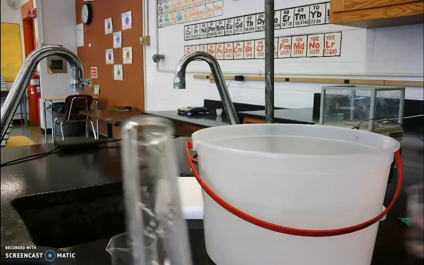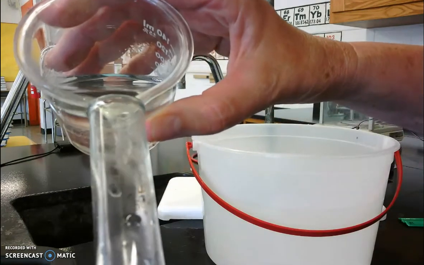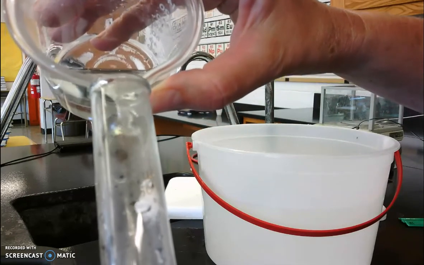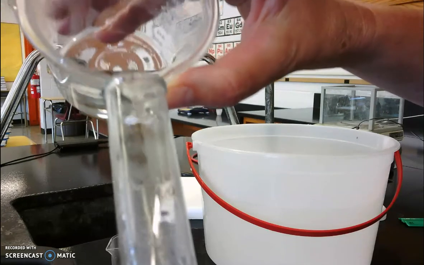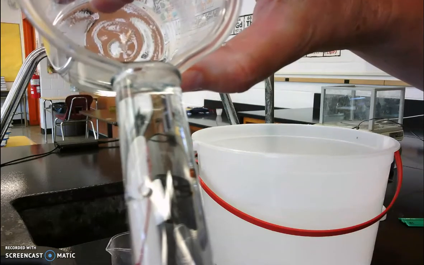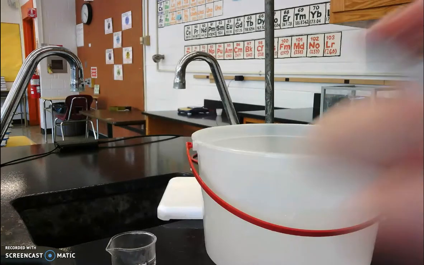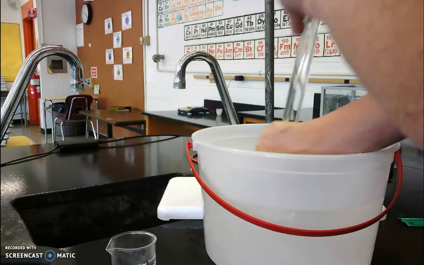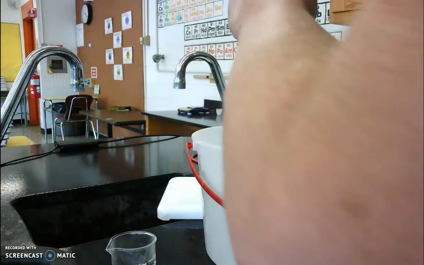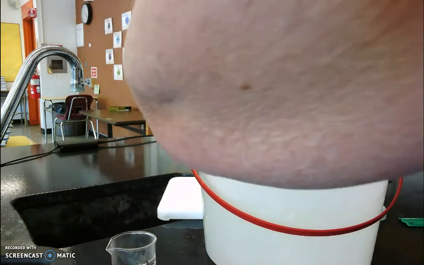Next, I'm going to add some water to my eudiometer, and I'm going to add water until I fill it all the way to the top and actually to overflowing, because I'm going to take this eudiometer and invert it, or flip it upside down, and I don't want to have any air bubbles in my eudiometer when I do that. So I'm going to put my thumb over the top, flip it over, and then cover my piece of magnesium with my eudiometer. And I'm going to clamp it up here so that I don't have to hold it, so that we can take a look at what's going on.